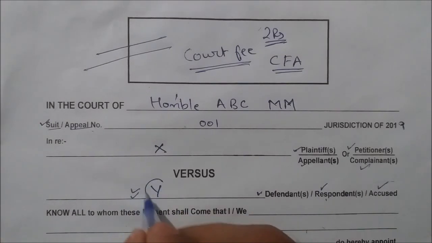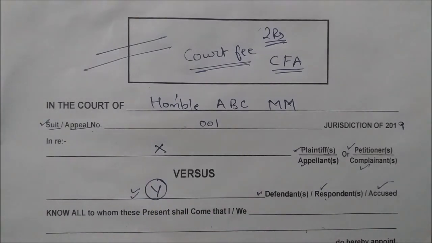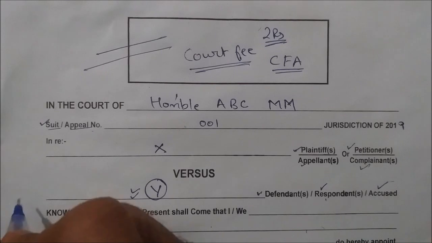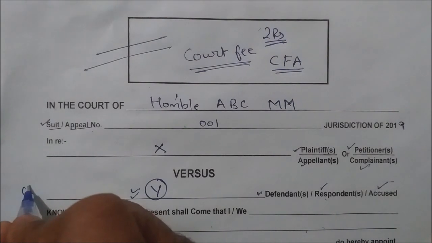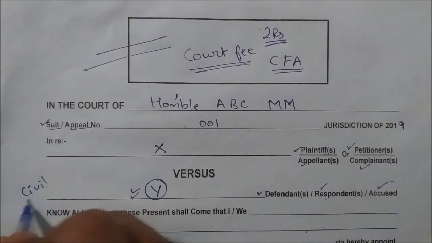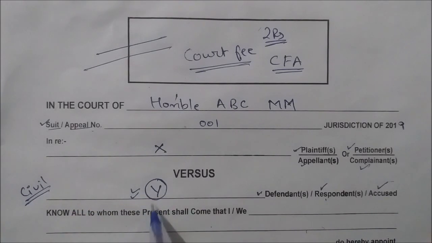Let us say that we are representing Y in a civil case, then we have to take the defendant or respondent, depending upon whether X is a plaintiff, petitioner or appellant.